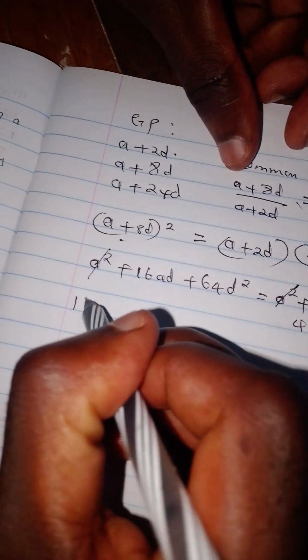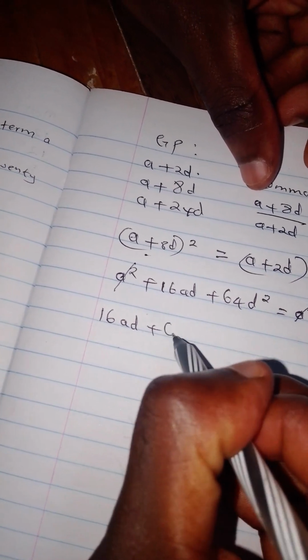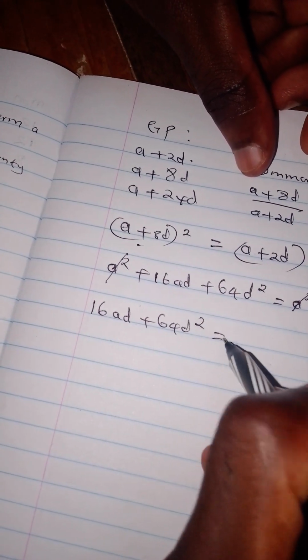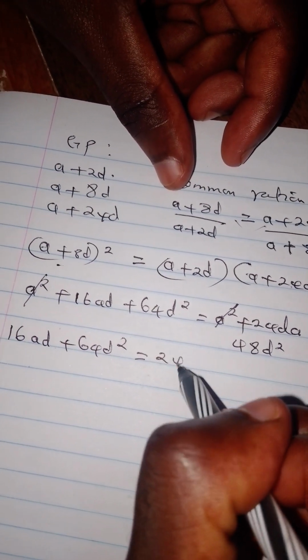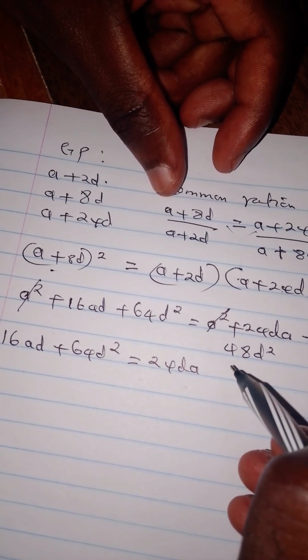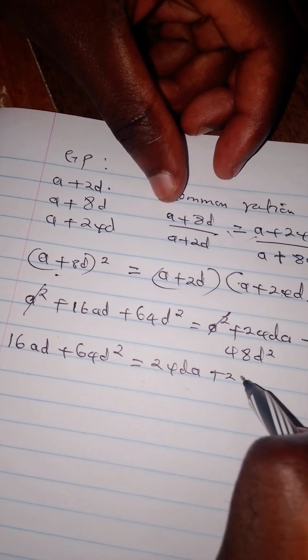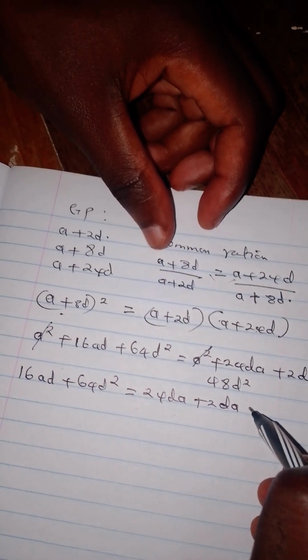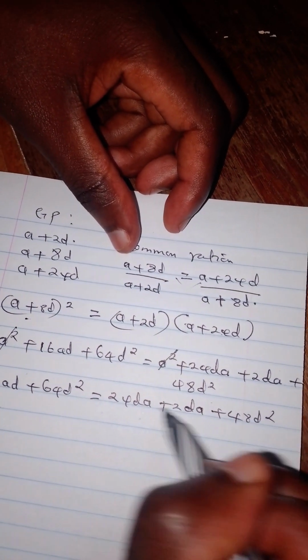Then we remain with 16AD plus 64d squared is equivalent to 24dA plus 2dA plus 48d squared.